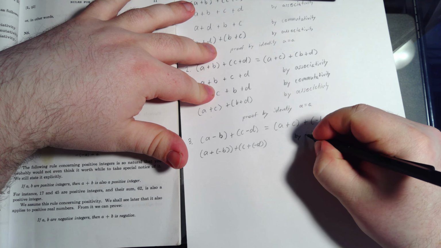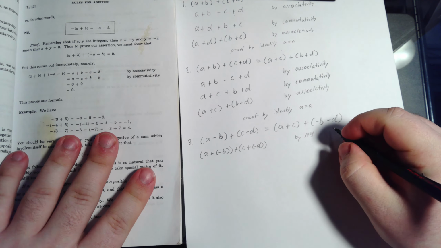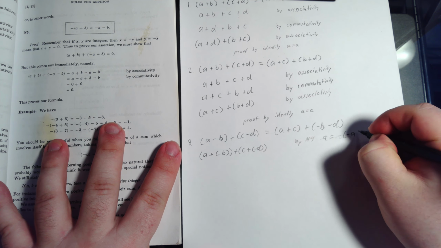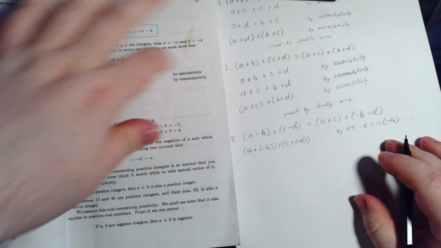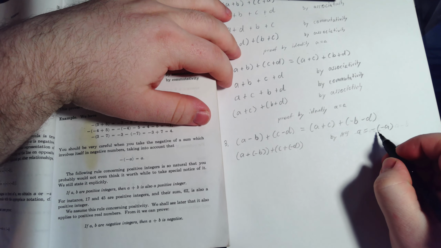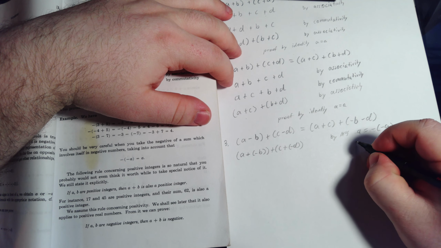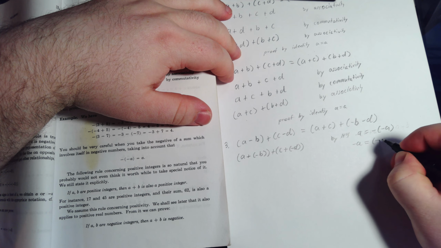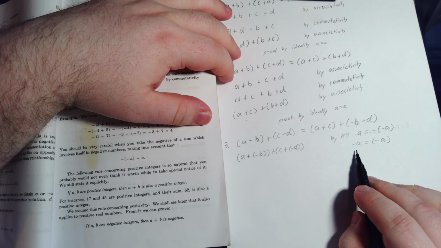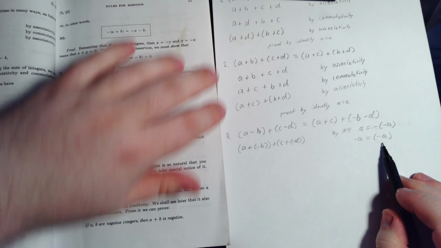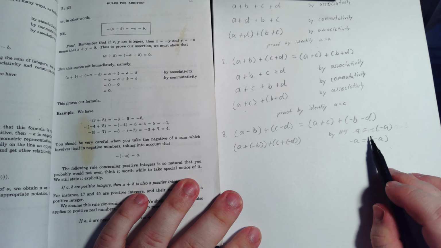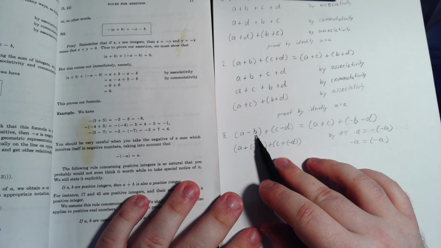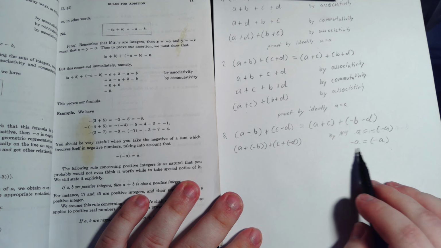Okay, by N4, where we have A equals minus A, in which case we move that minus across. So effectively we can encapsulate our minus A in parentheses. So that's what we're doing. We're going from minus B to minus B in parentheses using N4.